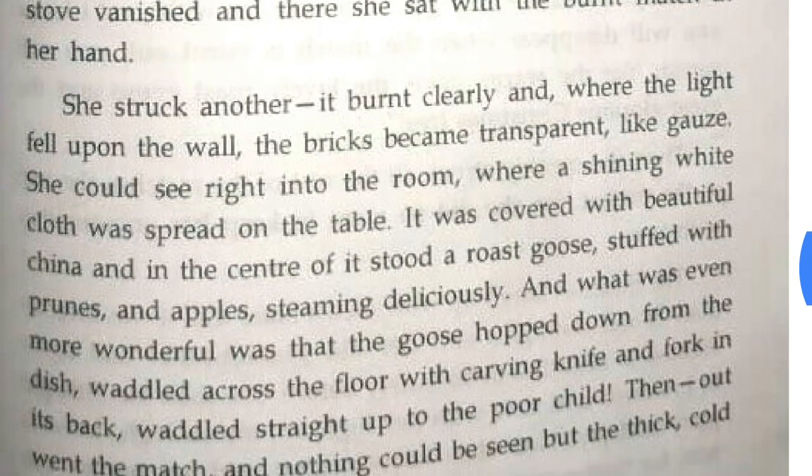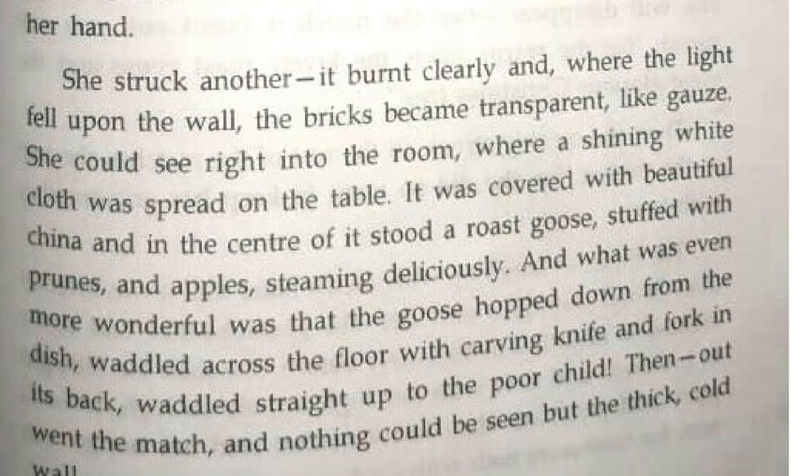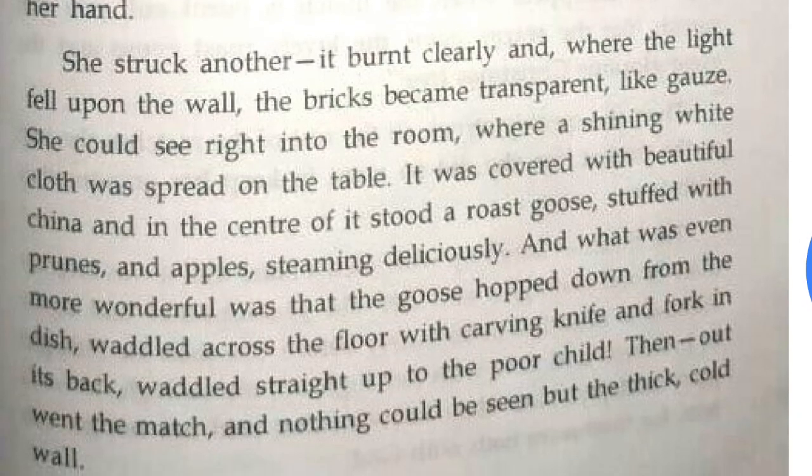She struck another. It burned clearly, and where the light fell upon the wall, the bricks became transparent, like gauze. She could see right into the room, where a shining white cloth was spread on the table. It was covered with beautiful china.